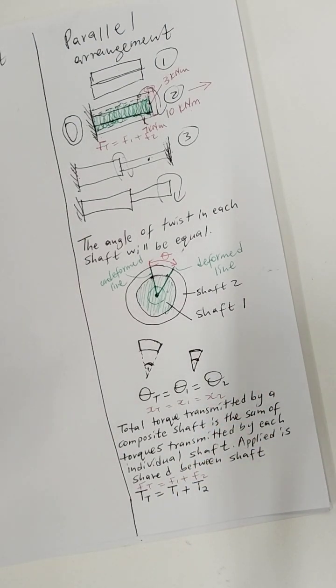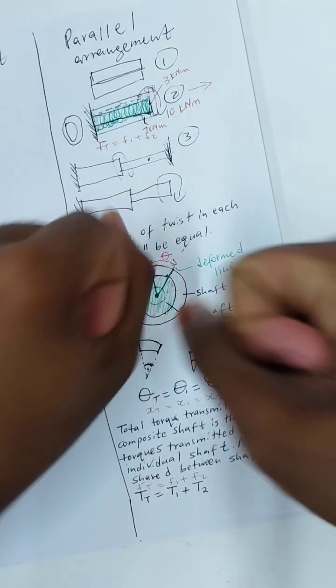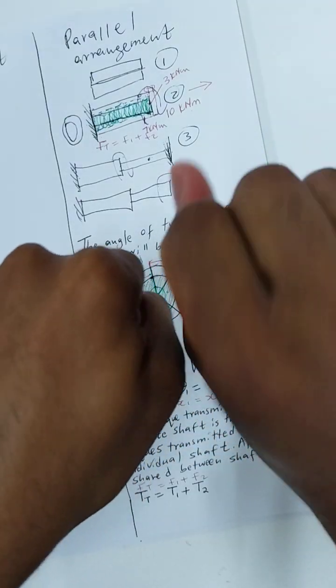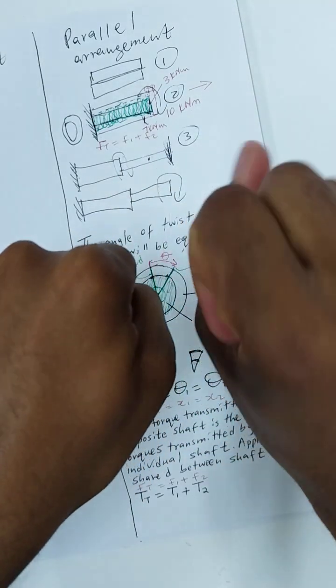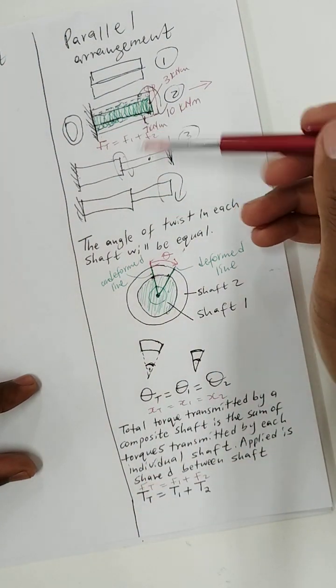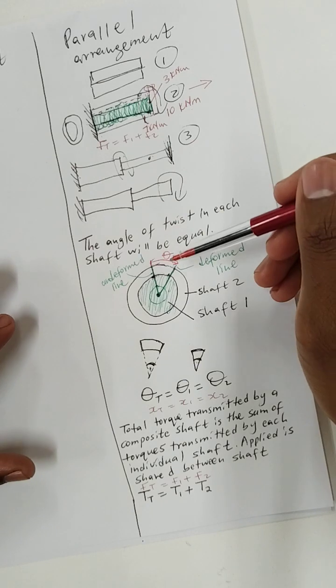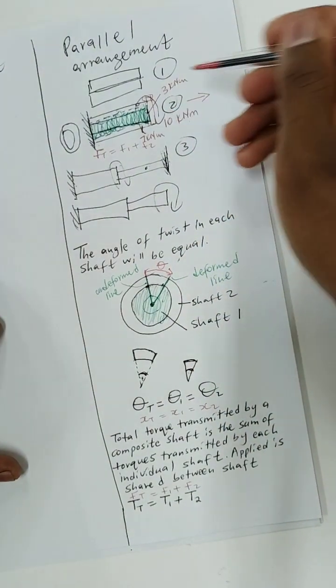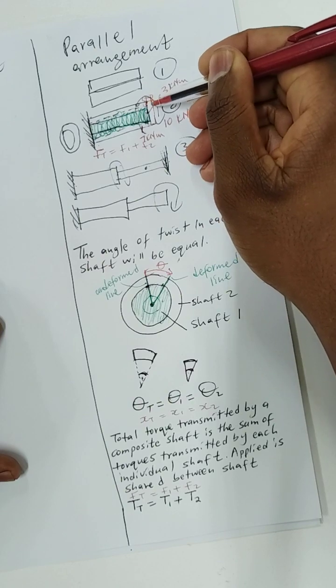Remember, here we're dealing with twisting. So this torque, you can relate it to a force. Remember, torque is a turning effect, the turning force. And this theta is the change in length, or the deformation. If you pull this, it will move from here to there.